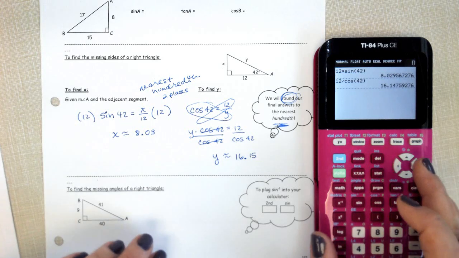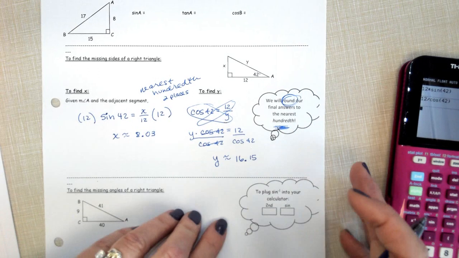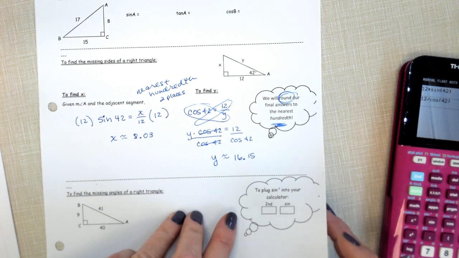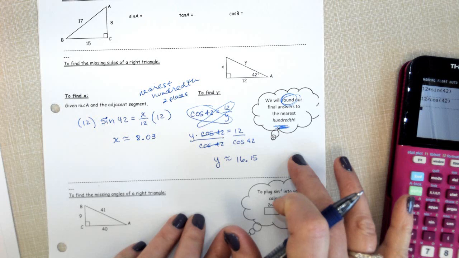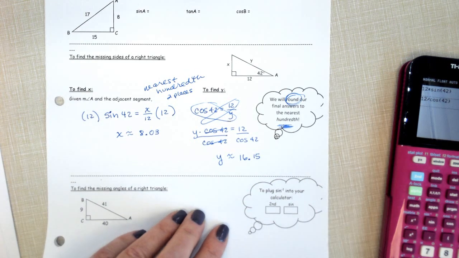Then you're looking at missing angles. I might have to stop here. This is kind of a lot. So we're going to stop there. Tomorrow I'm going to talk about missing angles. That'll be in the next video.